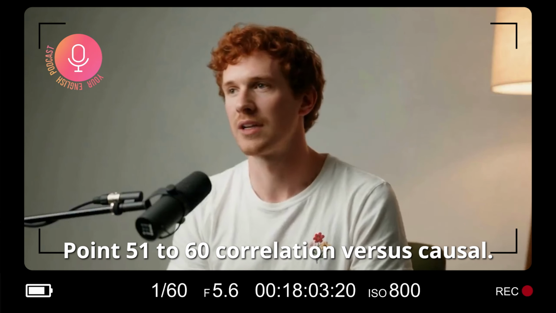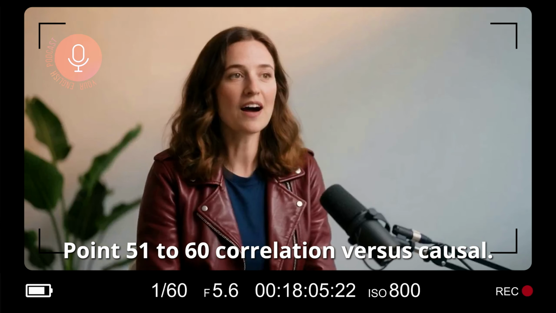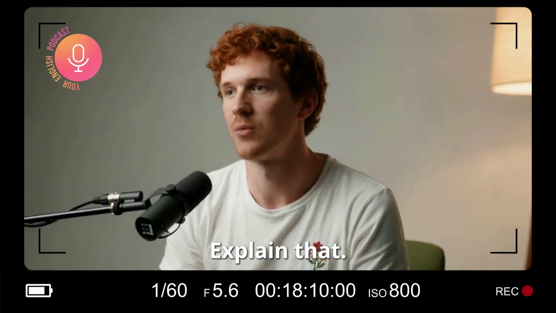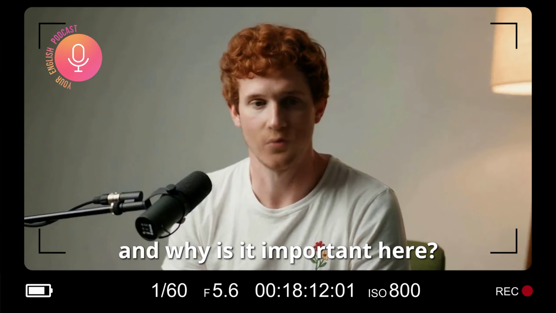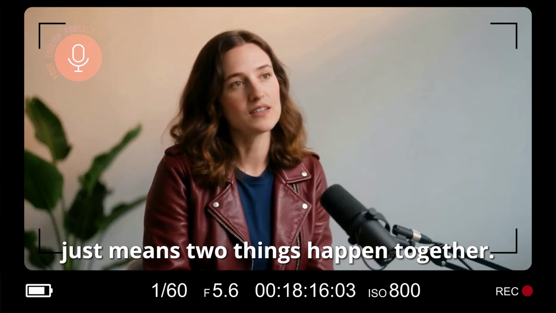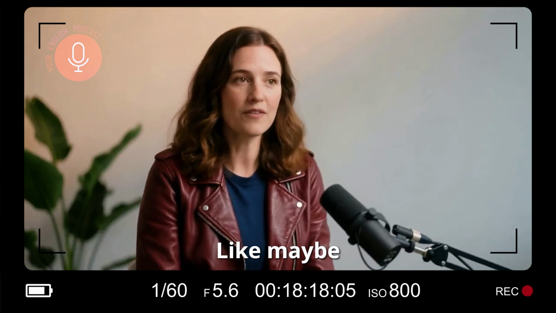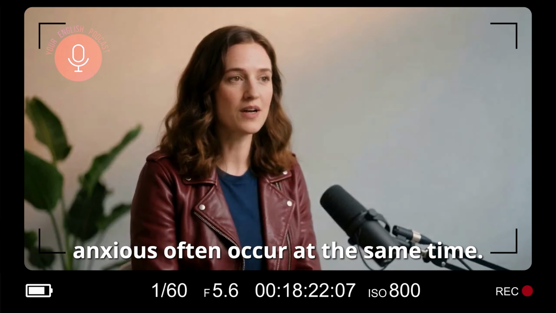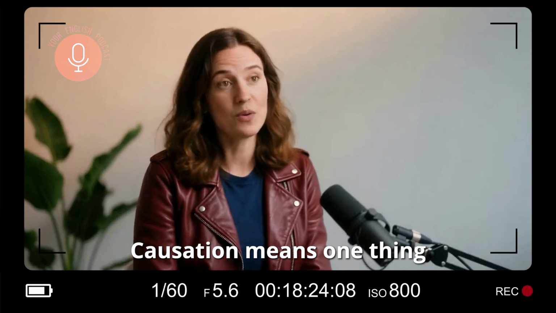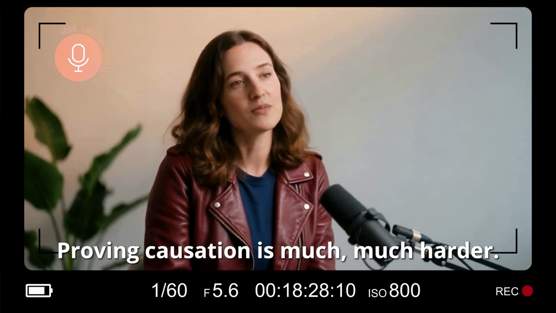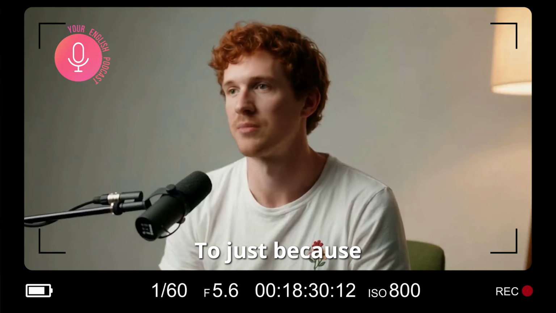Points 51 to 60. Correlation versus causation. Yes. The classic trap. Explain that. What's the difference and why is it important here? Well, correlation just means two things happen together, like maybe heavy phone use and feeling anxious often occur at the same time. Causation means one thing directly causes the other. Proving causation is much, much harder.